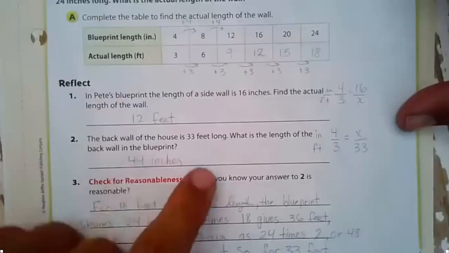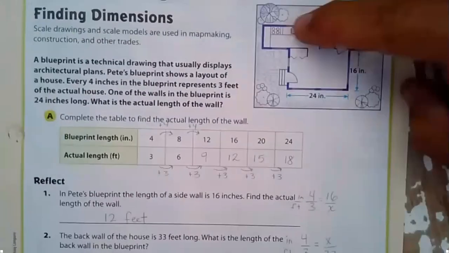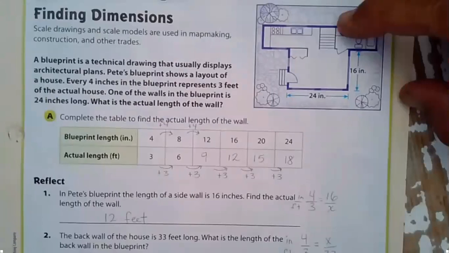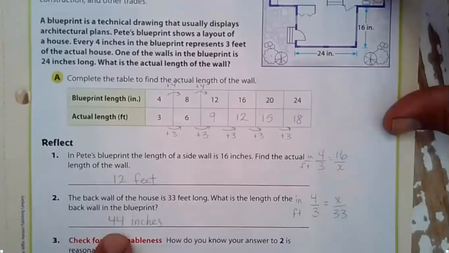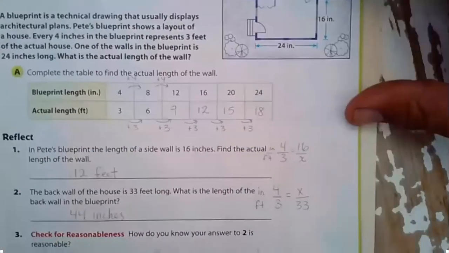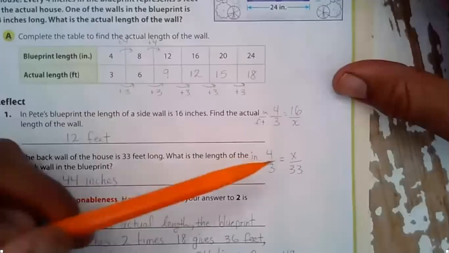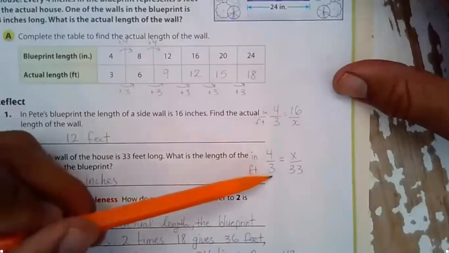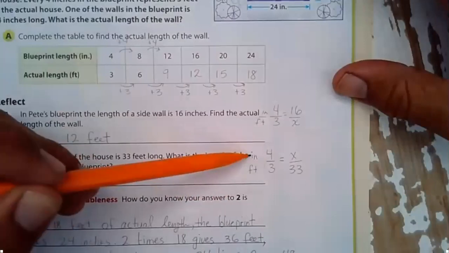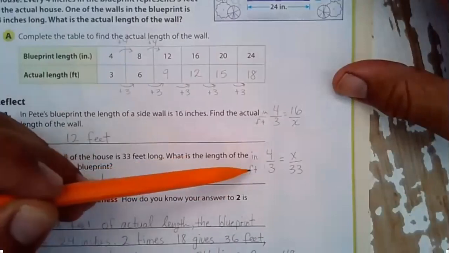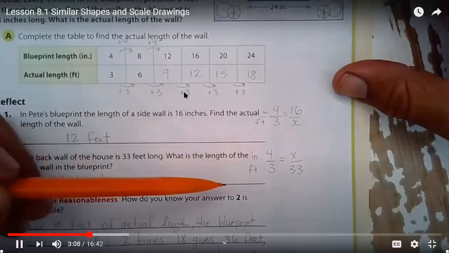The back wall of the house is 33 feet long. So what is the length of the wall in the blueprint? It should be 44 inches. You might be wondering, how do I know where the X goes? Well, this stays the same. The 4 is the inches in the blueprint, and the feet is in the actual.